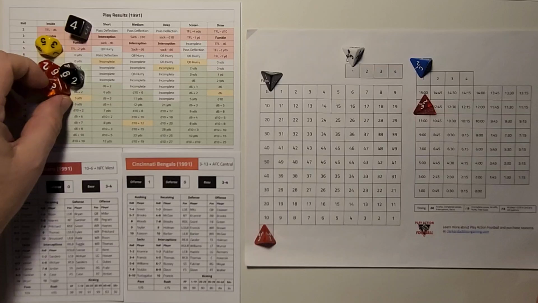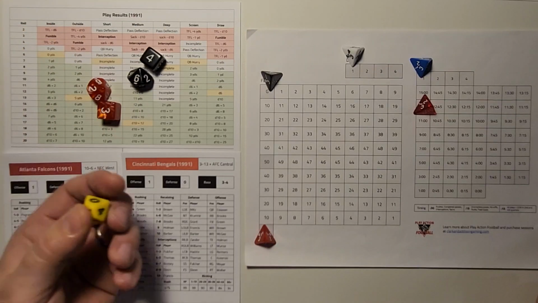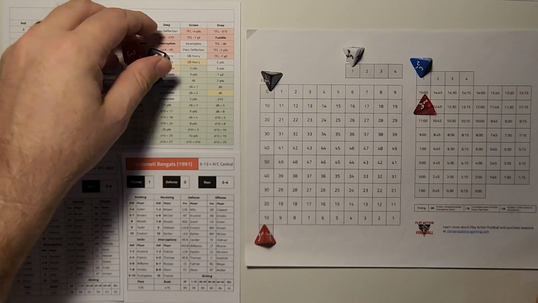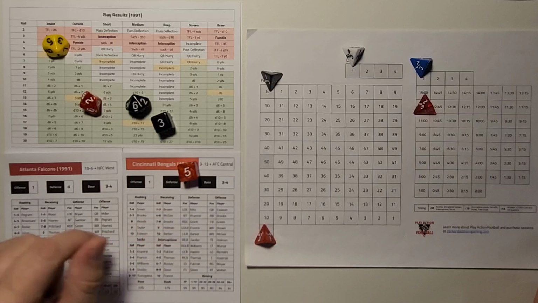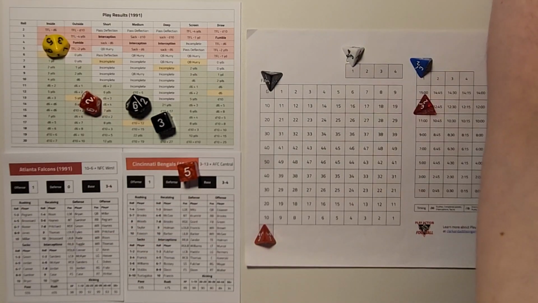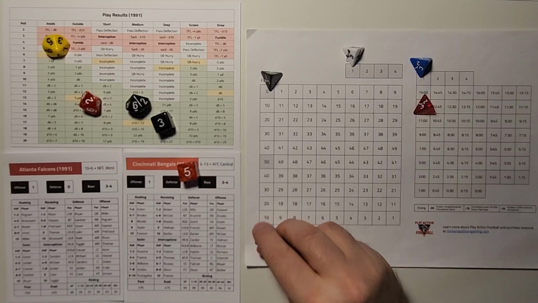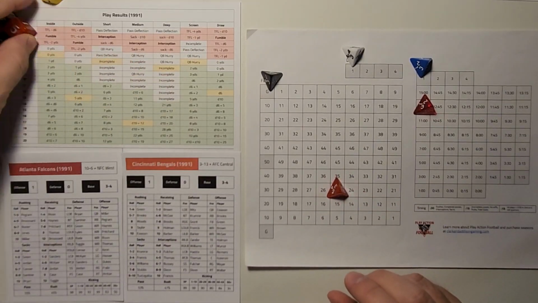So we roll, black is going to be for the Falcons, orange is for the Bengals, and the yellow is our player die. So the Bengals win the toss, and they are going to defer to the second half. So I'll just write that on there. So the Bengals will receive in the second half. They'll kick off here in the first half.